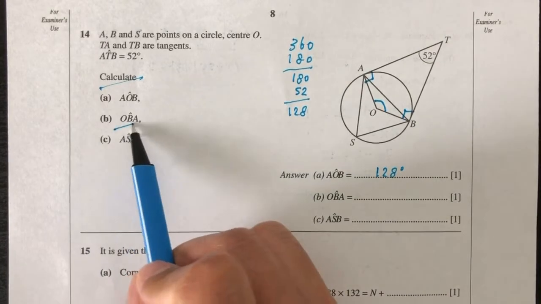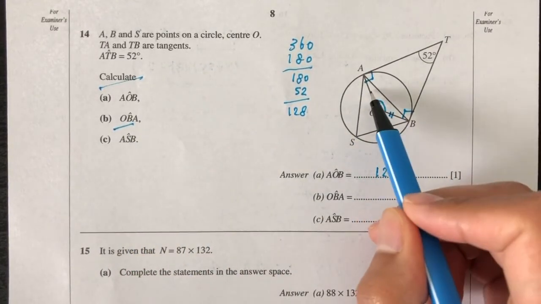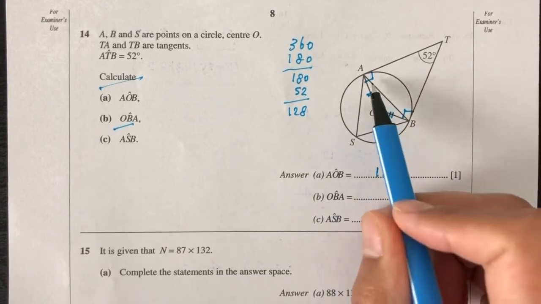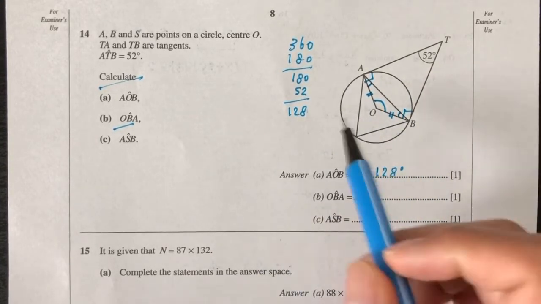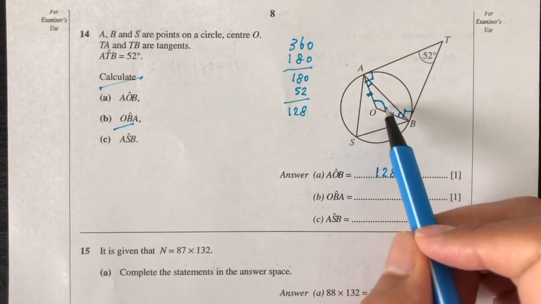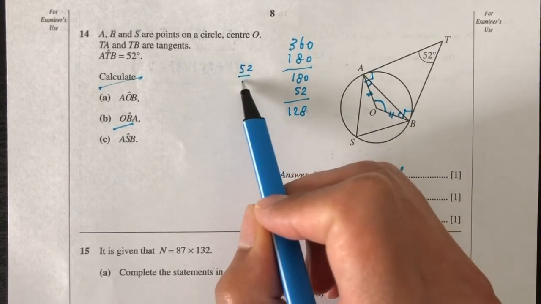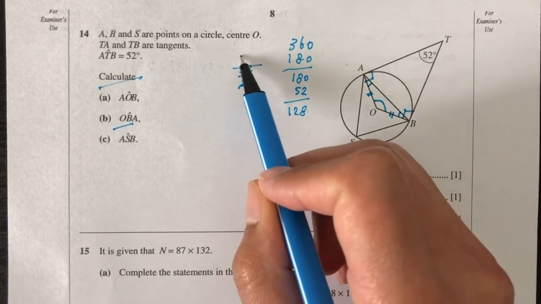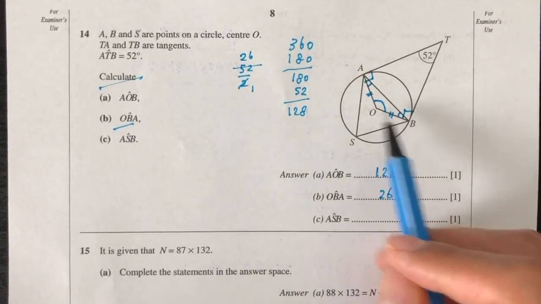Now find angle OBA. So here you notice this is the radius, this is the radius. So this one will be an isosceles triangle. So this angle is equal to this angle. So how do you find one of them? You take 180 minus this, you get 52, and divide by 2. 52 divided by 2, that will be 26. So 26 will be the angle OBA.